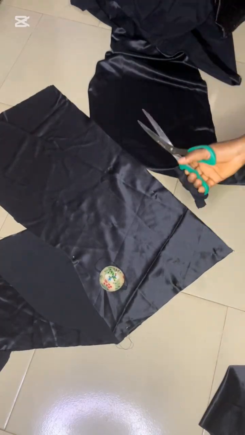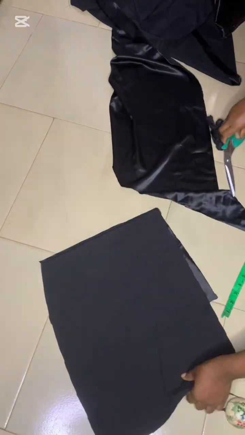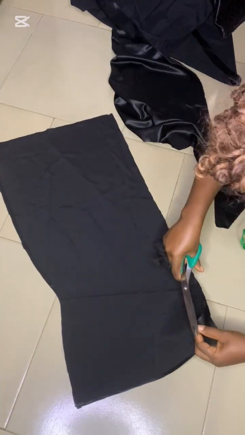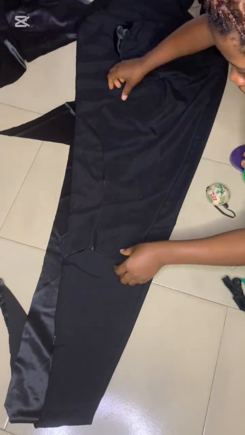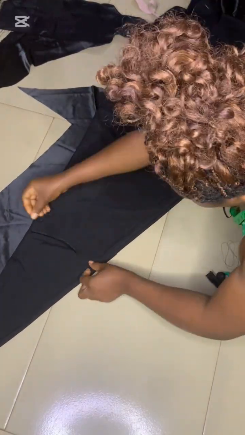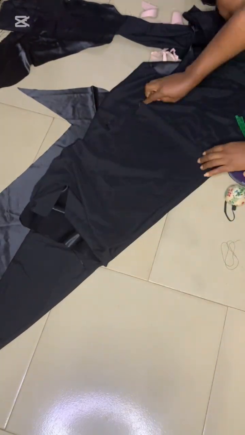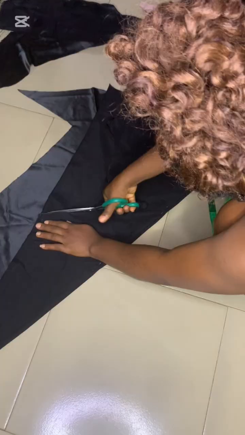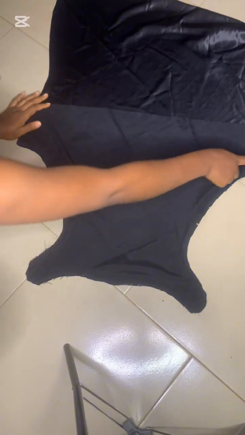Yeah. So here I'm cutting the interfacing, what I will use to line it. That is what I'm cutting here. You just cut your own. Yeah, I'm cutting for the front as well. The back, I will add a little bit of rubber, that's elastic at the back. But it's not a necessity. You can skip that. But I just wanted to add it.